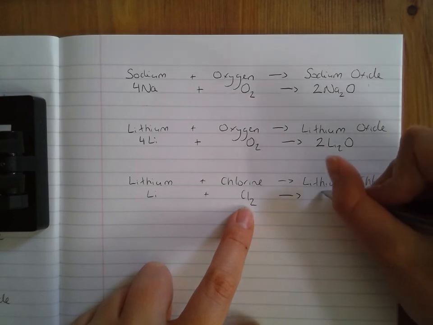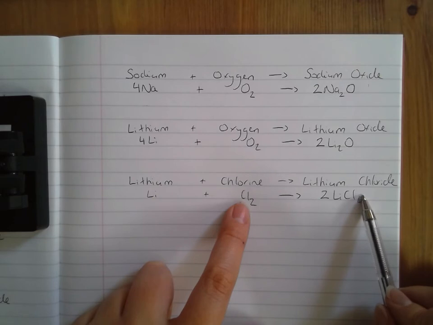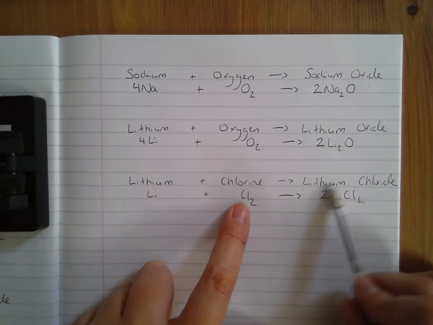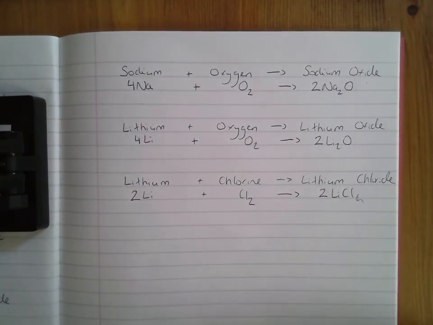Instead, I have to put a big 2 at the front. Now I've got 2 chlorines on the left, 2 on the right. But by putting that big 2 there, I now have 2 lithiums. I need to go back and put a big 2 here. So I've got 2 lithiums on the left and 2 lithiums on the right.